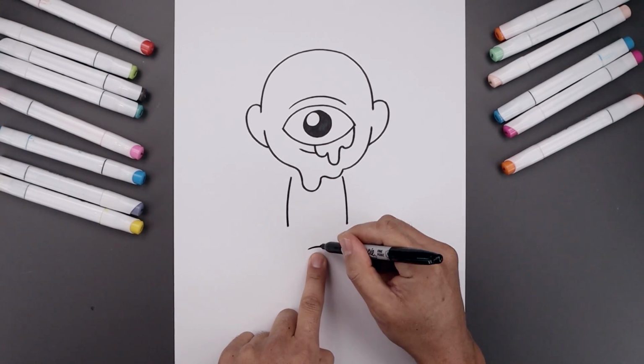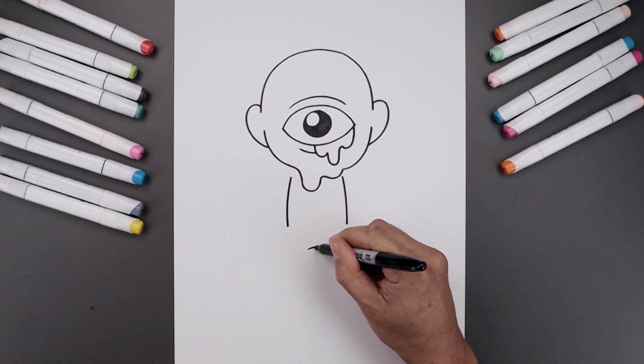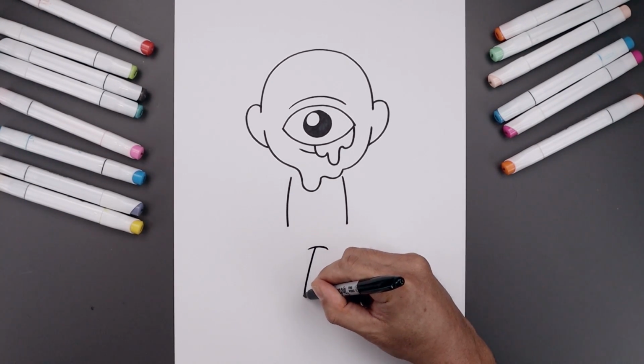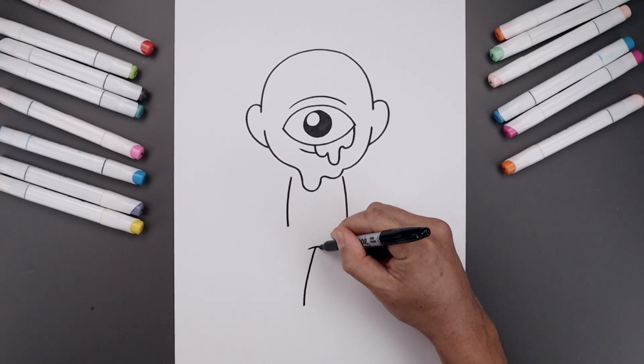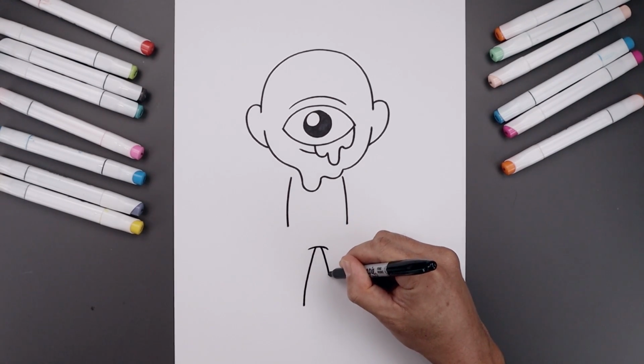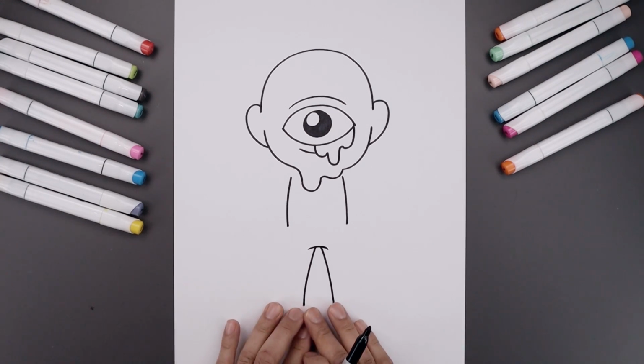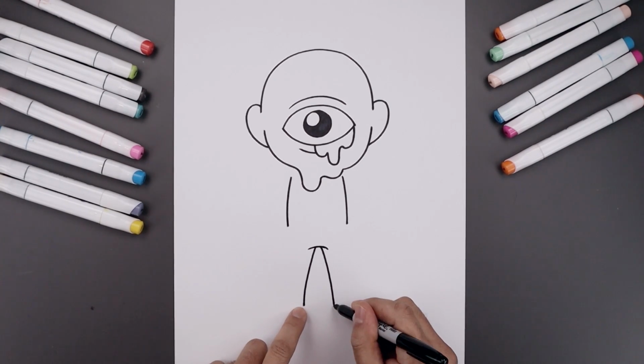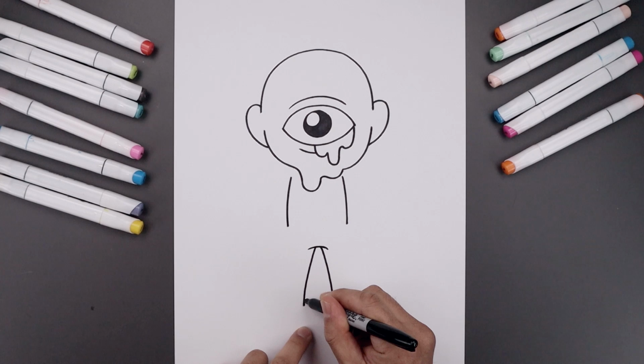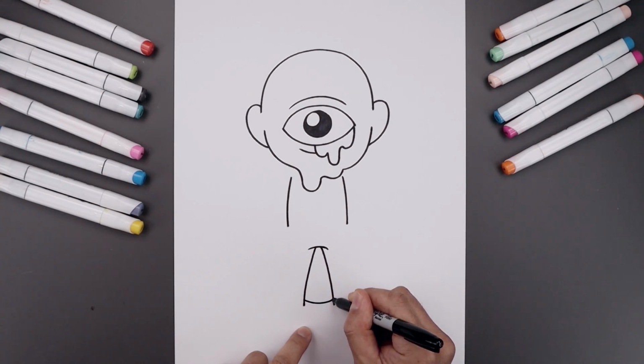Now I'm going to leave a small gap in the center. Let's go over towards the left, curve the leg going out and then down toward the left heel. Move over towards the right, go out and down towards the right heel. Now you want to add a puddle across the bottom of the feet. From the bottom of the legs, we're going to step up, add a curve, going down and then up.